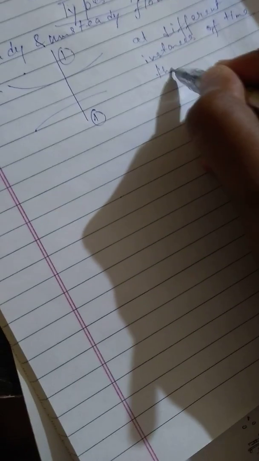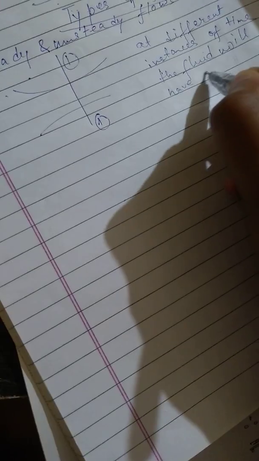the fluid will have the same properties.